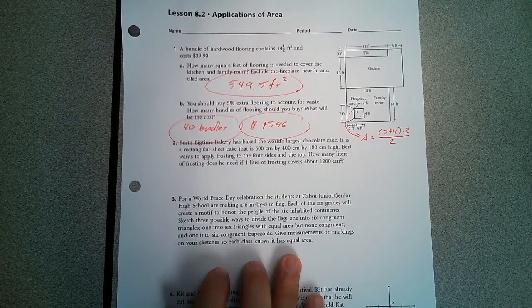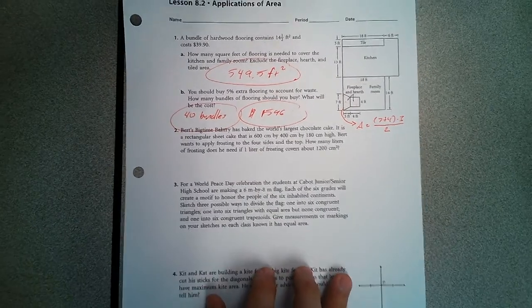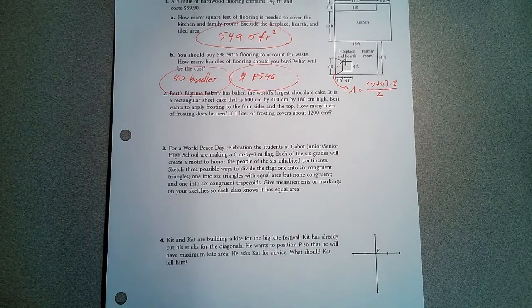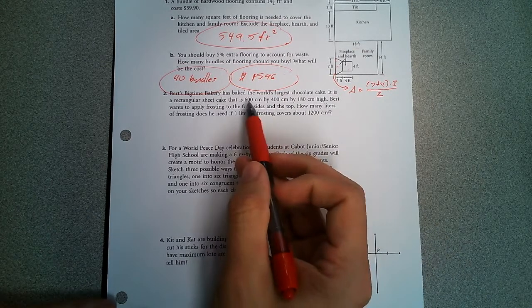Let's go ahead and look at number 2. I'm not going to go through and do all of number 2. I just want to kind of show you how it'd be done. On this one, it's just a bunch of rectangles. So you have this cake, and it's a rectangular sheet cake. So it has the top, and then it has 4 sides around it. All right? And they give you the dimensions of all of those.